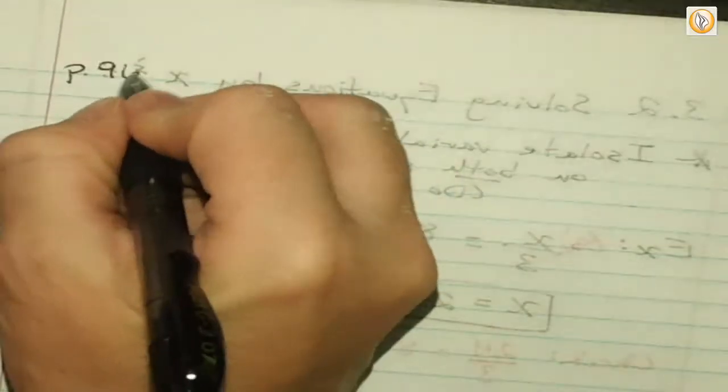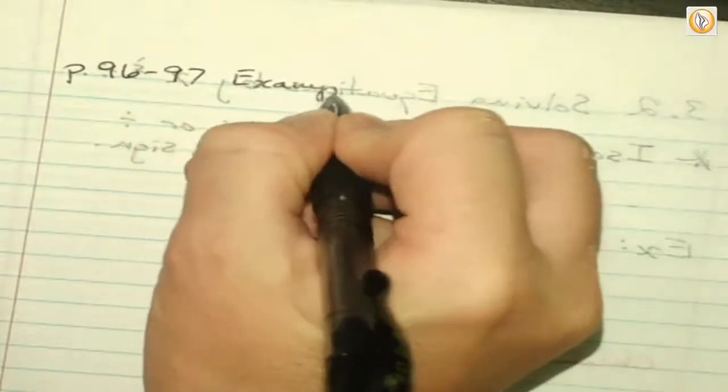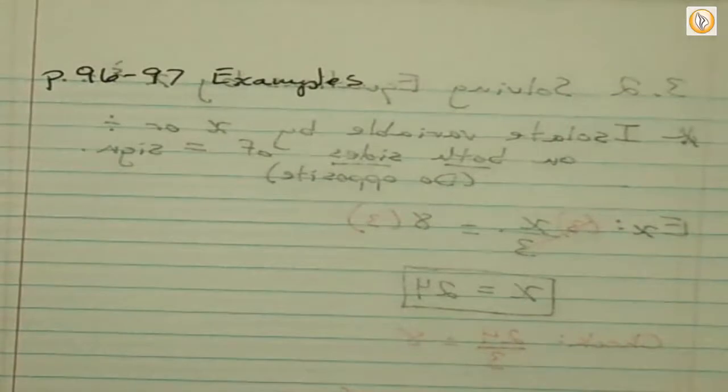All right, books, page 96 to 97 examples already. And you just have those papers I copied for you. Okay. So you need to get that out.